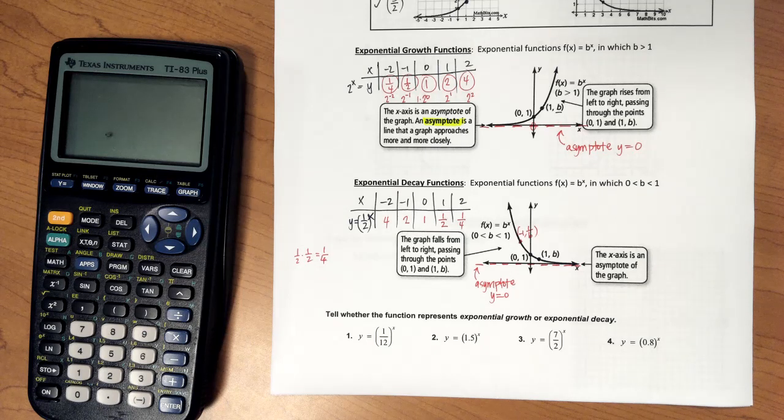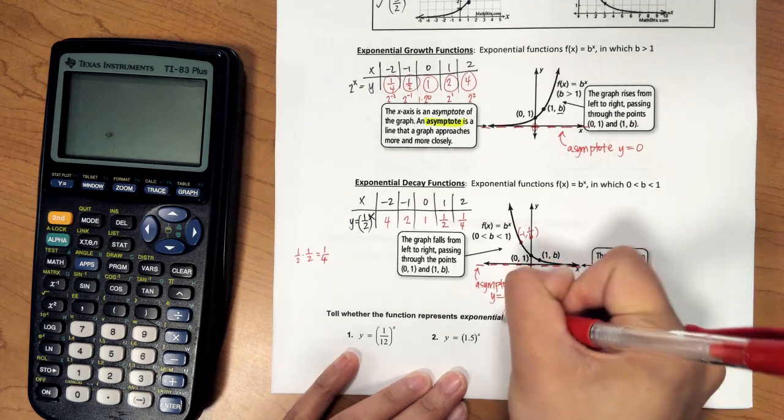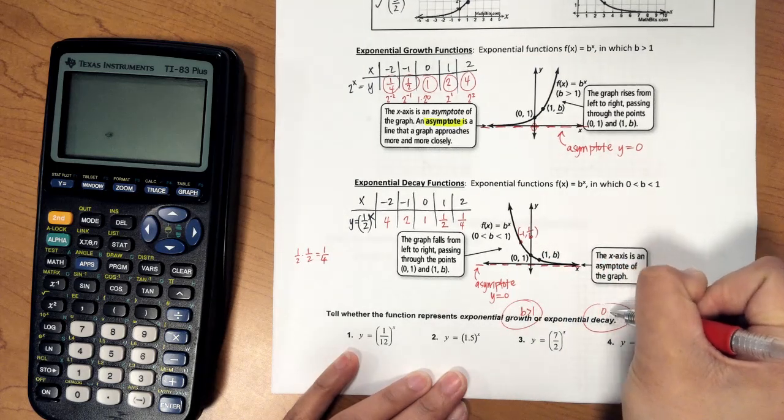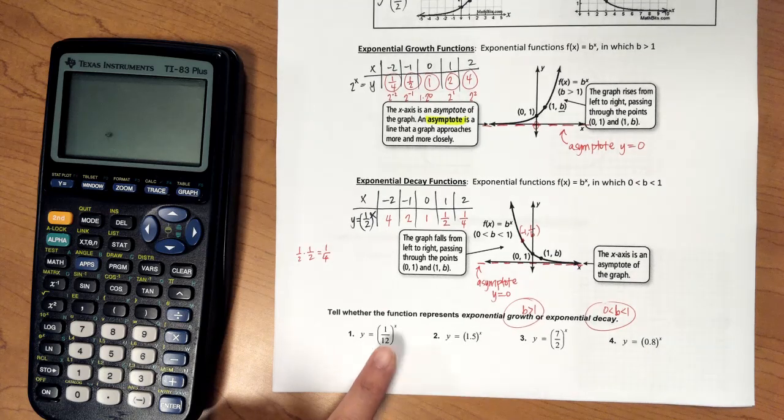We talked about if the base is bigger than 1, that's growth. And if it's between 0 and 1, that's decay. So 1 over 12 is less than 1.